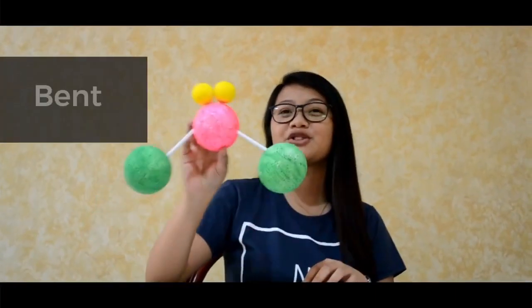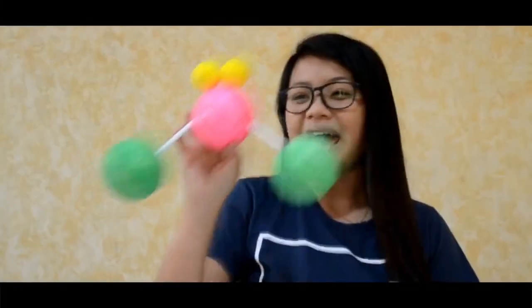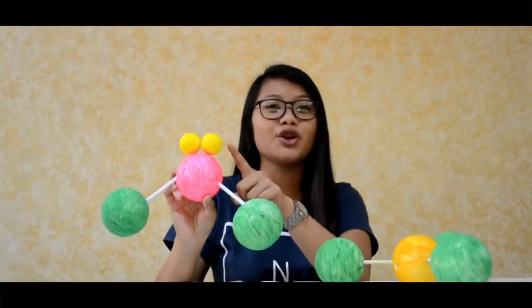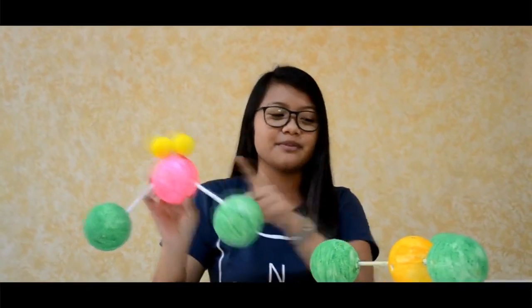So this molecular shape right here is called a bend. As you can see, this is quite similar to the trigonal planar discussed a while ago. This is the trigonal planar. The only difference is that this surrounding atom right here is replaced with 1 lone electron pair in the bent shape.